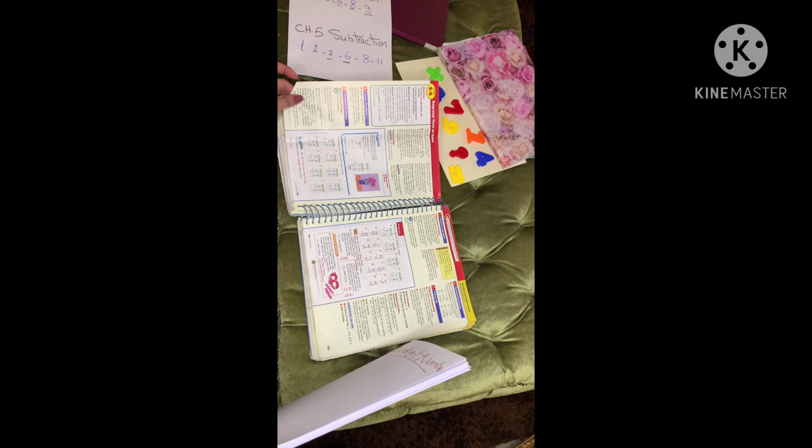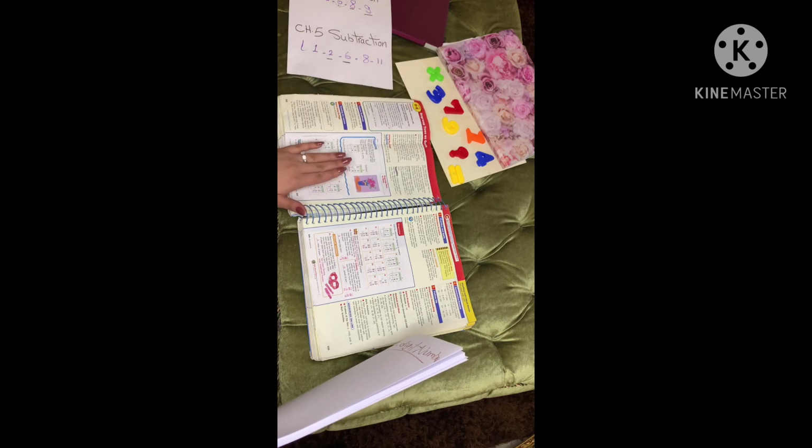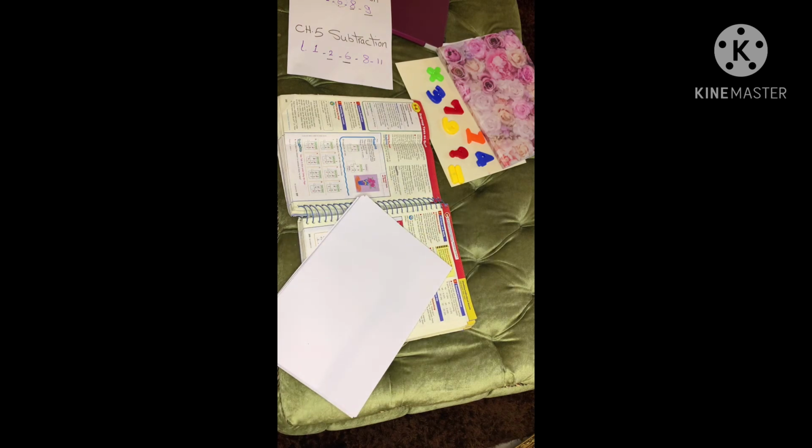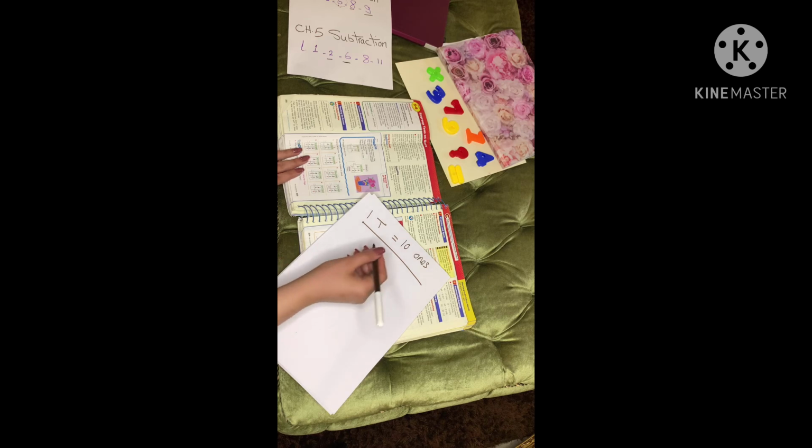Lesson 6 talks about how we regroup in subtraction and when we regroup in subtraction. It's so important. So look here with me and also keep in your mind: each one 10 equals 10 ones. Important. Okay, let's see the example. We will subtract with example number 3.